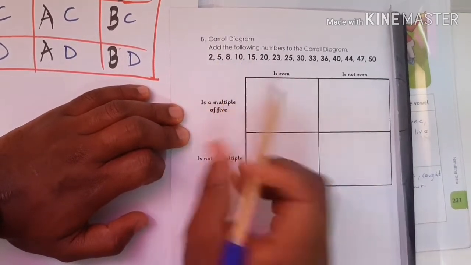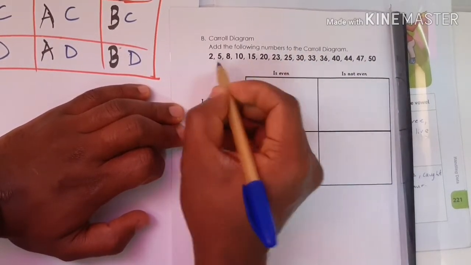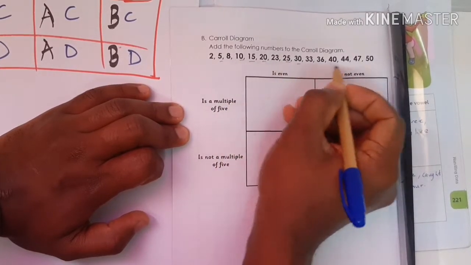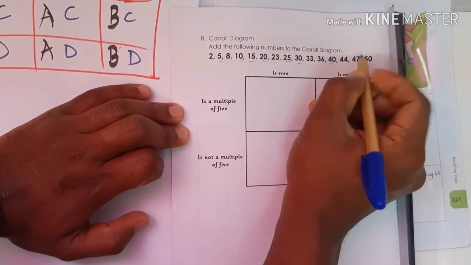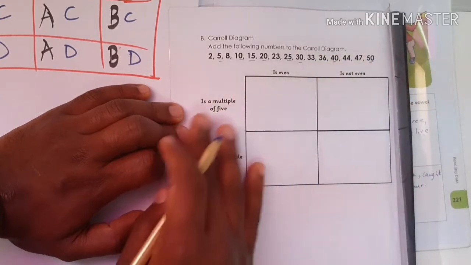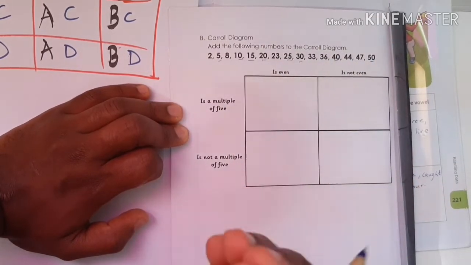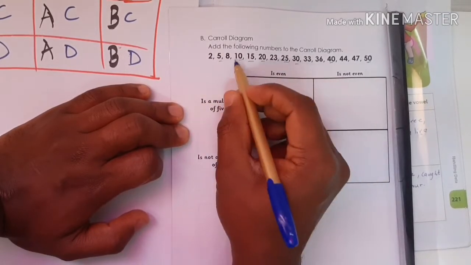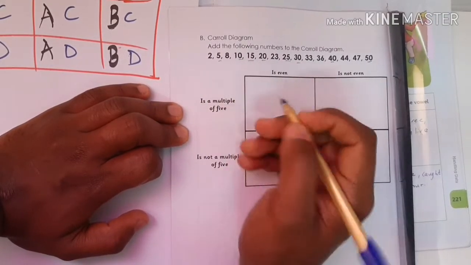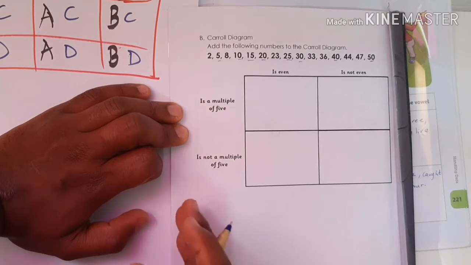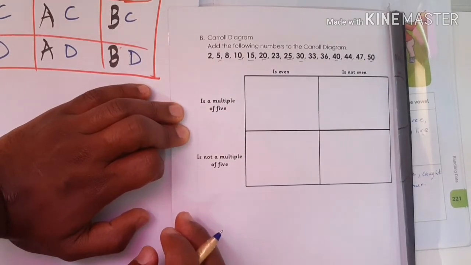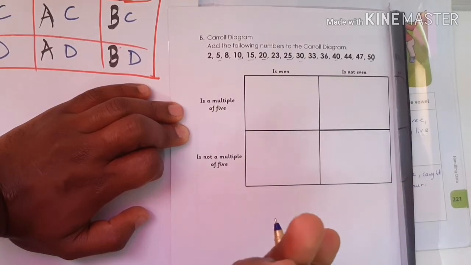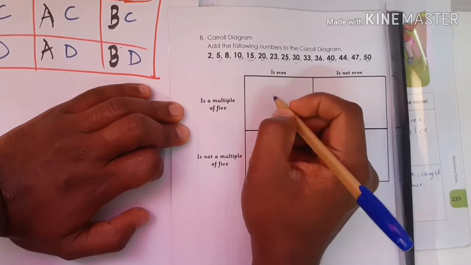So multiples of 5, let's first of all underline them easily. 5, 10, 15, 20, 25, 30, 35 is not here, so you have 40 and 50. Those are the multiples of 5. But talking about even numbers, we have 10 because 5 is not an even number. Even numbers end with 2, 4, 6, 8 or 0. And odd numbers are the rest. They end with 1, 3, 5, 7 or 9.